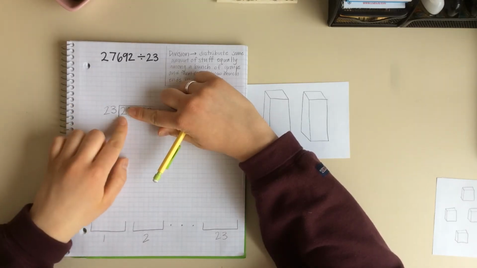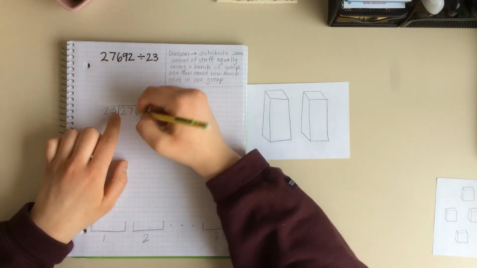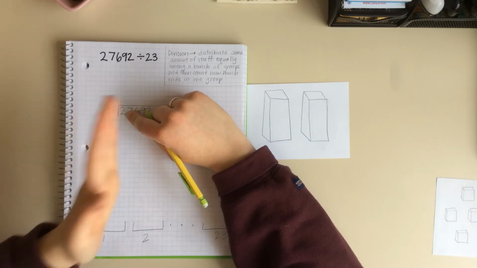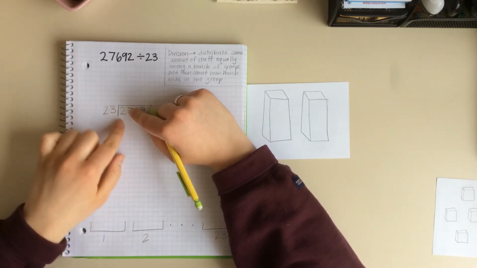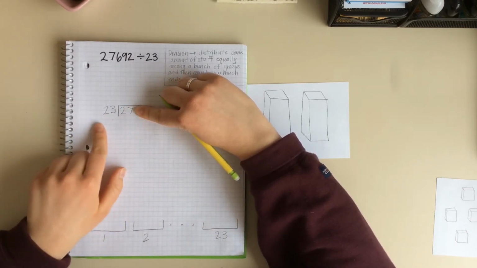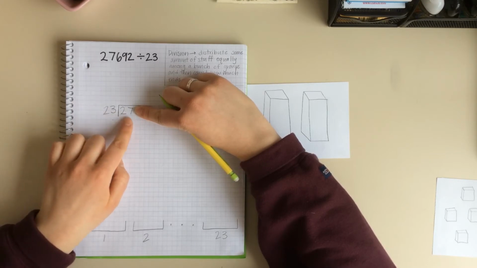Well, 23 can't really go into 2. So we would put a 0 here, but since it would just be a placeholder and we know that all of the numbers that come before our final answer would be 0, we don't really need to put it, so we'll just move to the next number over. So then we ask ourselves, how many times does 23 go into 27?